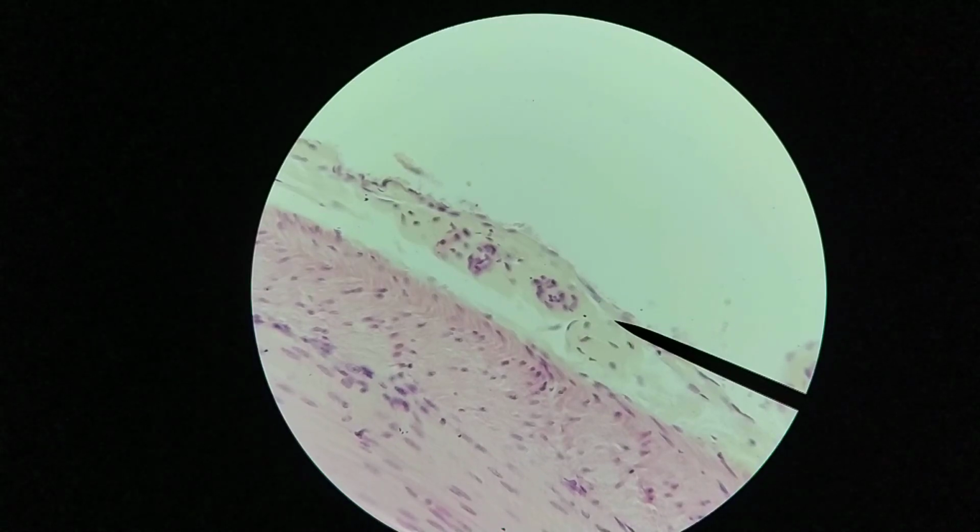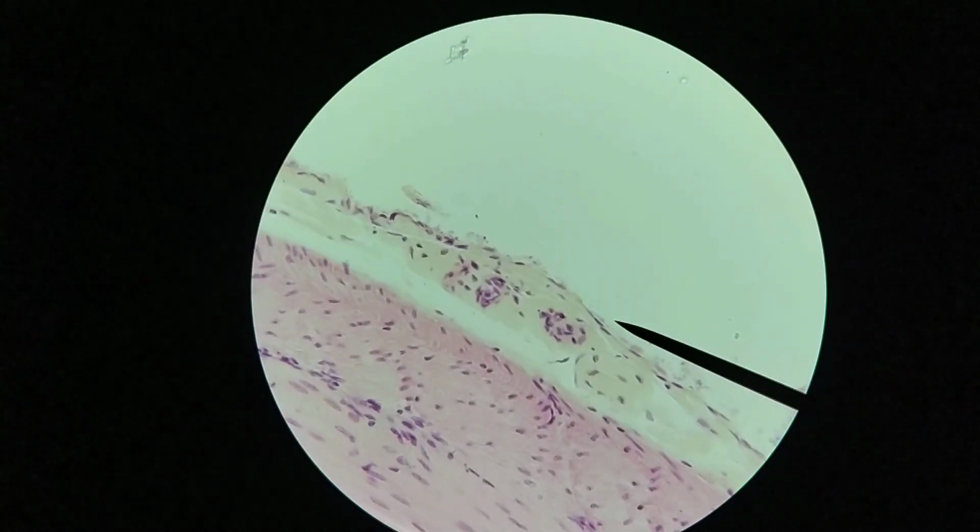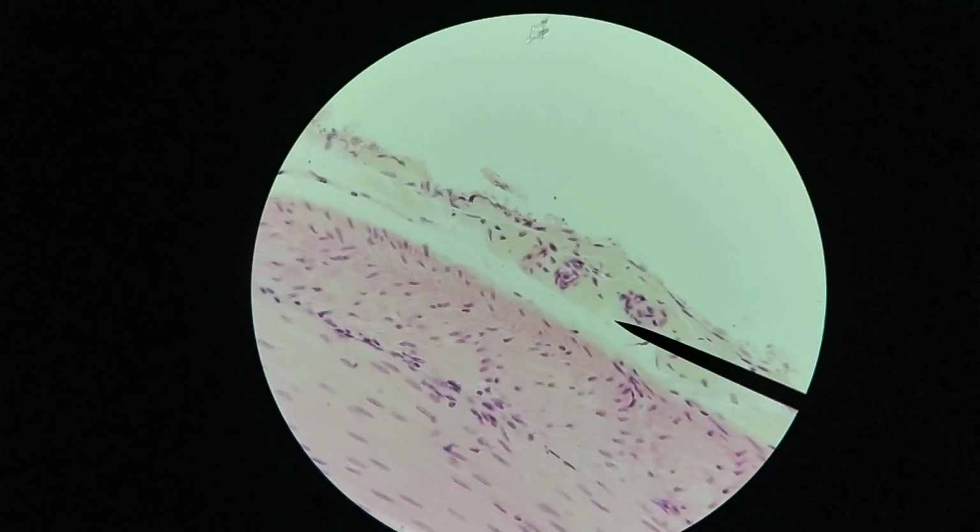Okay, and then beyond this, we have a mesothelium on the outside. So this right here would be a tunica serosa. Okay, so let's move on to a different slide.